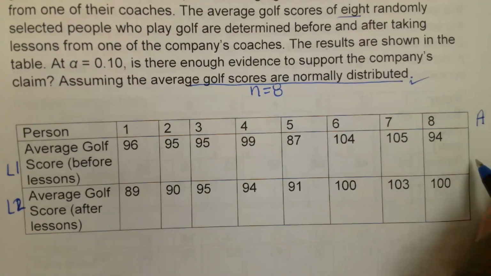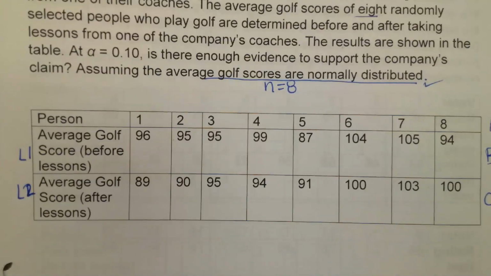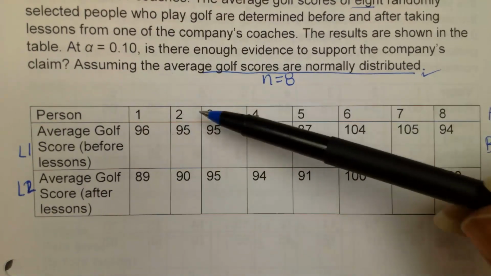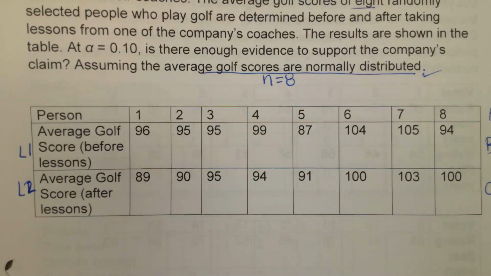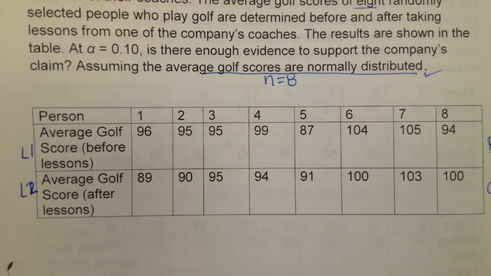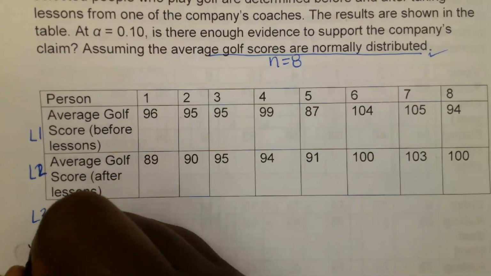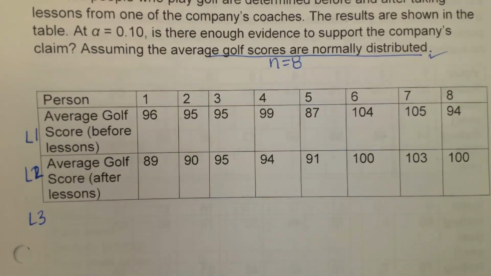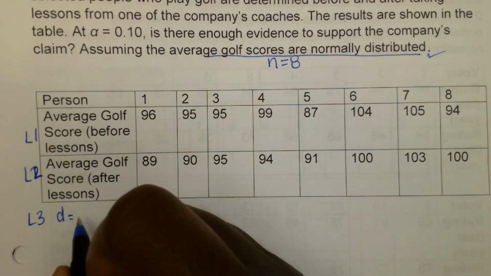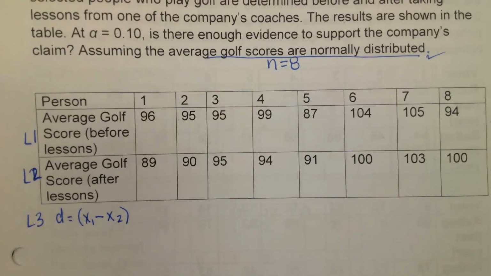Just keep yours A and B. But then this is going to be B, and this is going to be C. So in Excel, you may want to label your persons and then put in your data for columns B and C. For L3, or for column D, we want to label this as X1 minus X2.